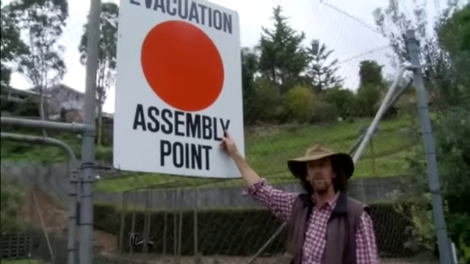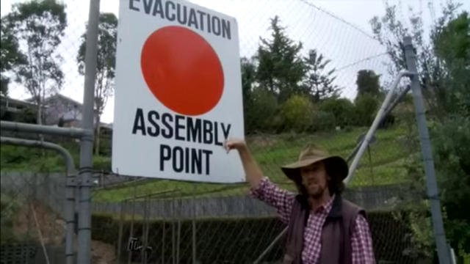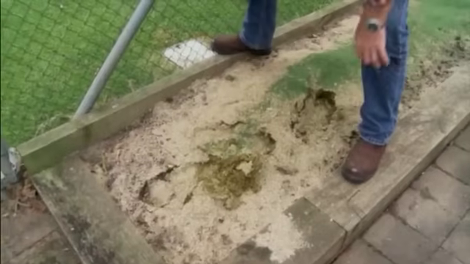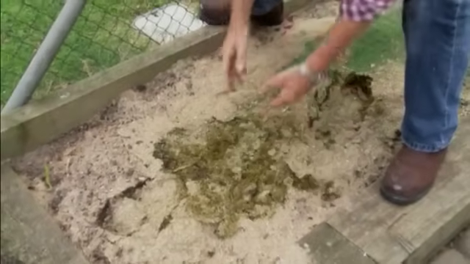Evacuation assembly point. If we now look down, you'll see what lawns are actually good for, and the only thing a lot of lawns are good for: turning into good mulch.